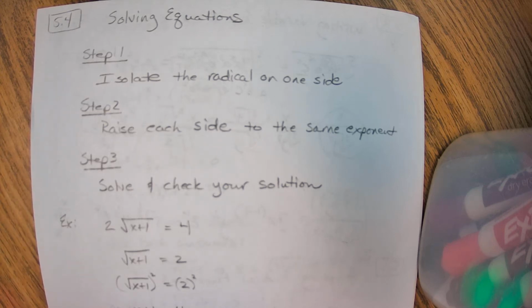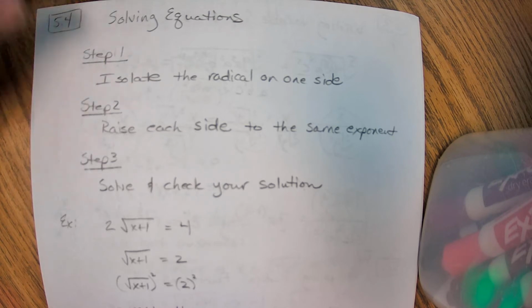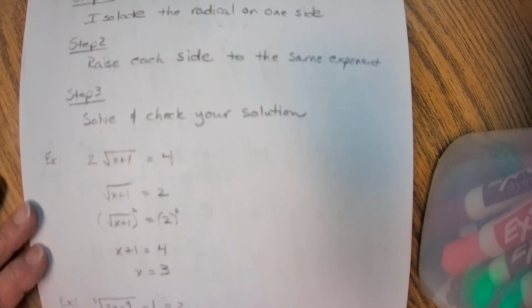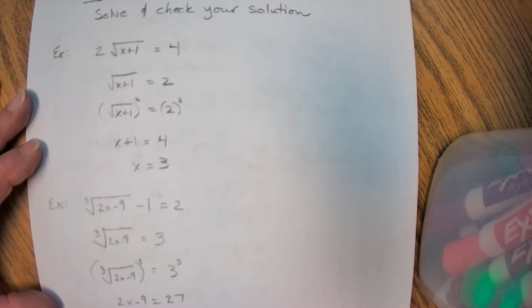Okay, we're in college algebra. This is section 5.4, and in this section we'll be solving equations with radicals. So pretty straightforward three-step process. The first step is you want to isolate the radical on one side. Step 2 is you raise each side to the same exponent, and then step 3 you solve and check your solution. So let's just dive into some examples here.